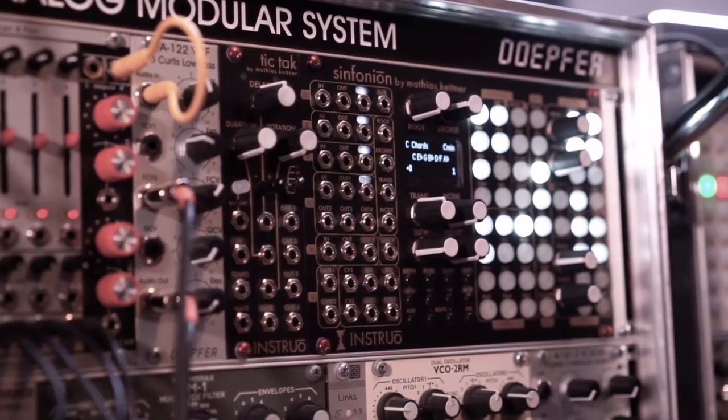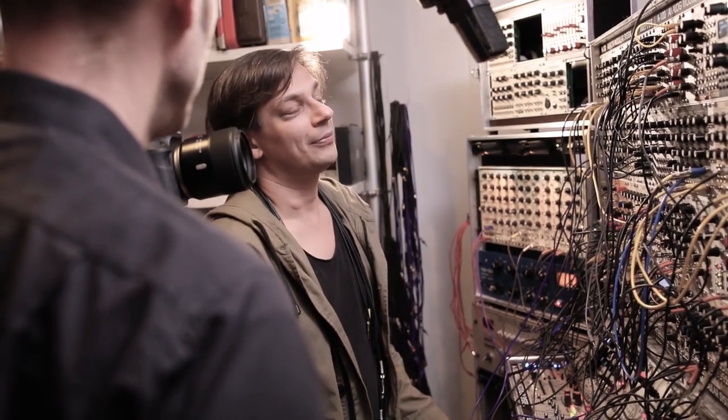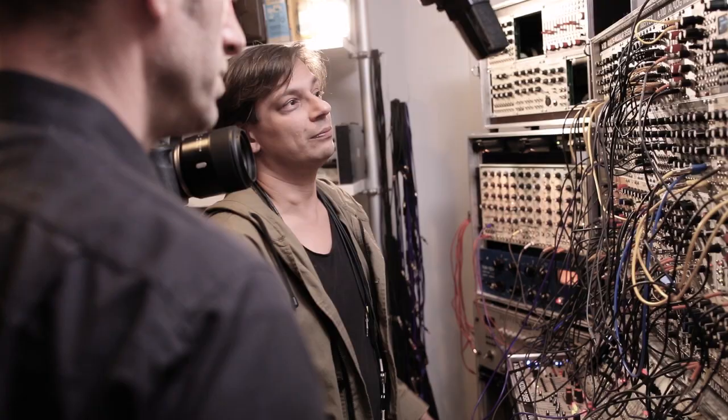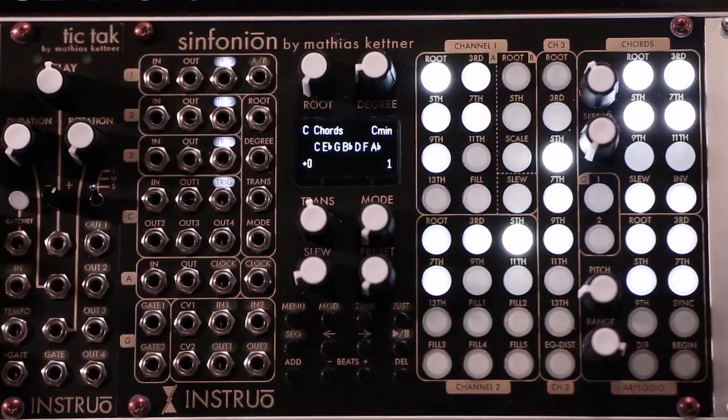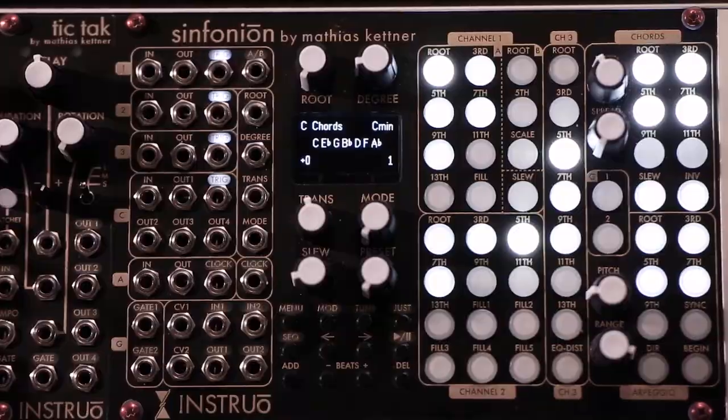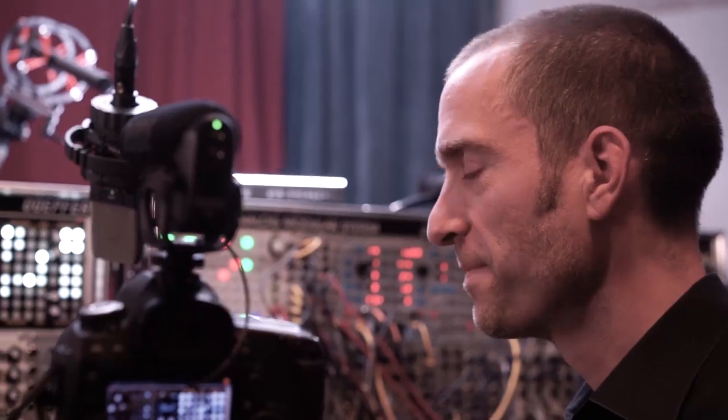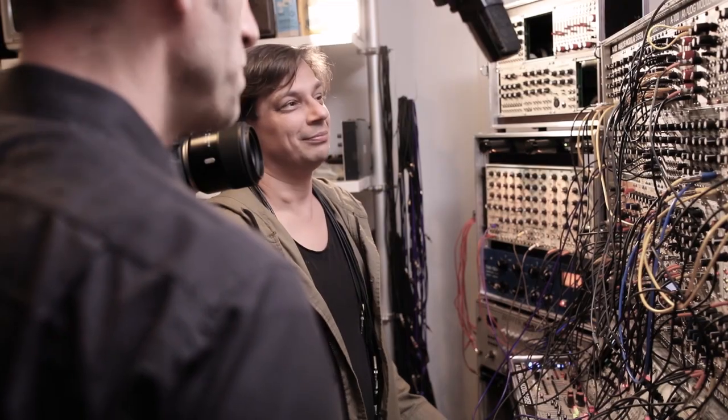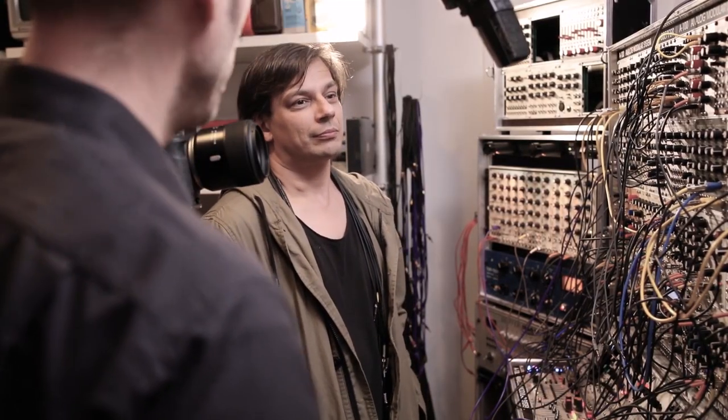So what we have here is the Sinfonion, invented by Matthias Kettner, and I think it's a pretty cool module. It's a quantizer, chord machine, much more, I think. Yeah, it's very special. It's basically an 8-channel quantizer, but my problem was I have so many voices in my rack. I think you have even more, and I want to play all together in one tune and then change chords, go to a different scale and stuff like that, and that's almost impossible with normal existing quantizers.